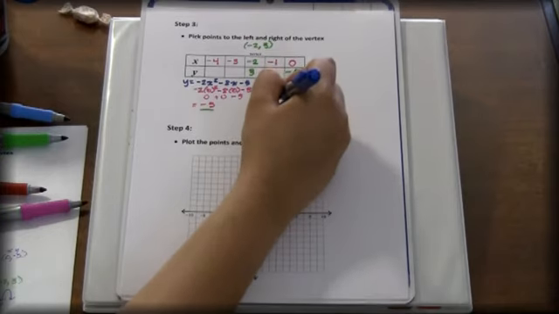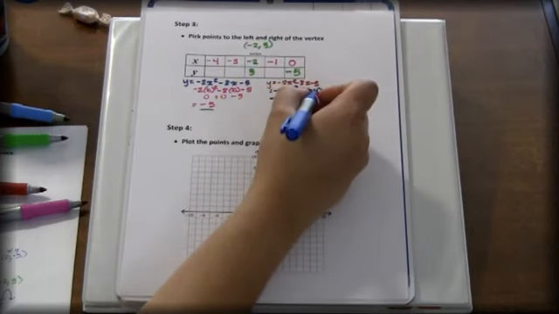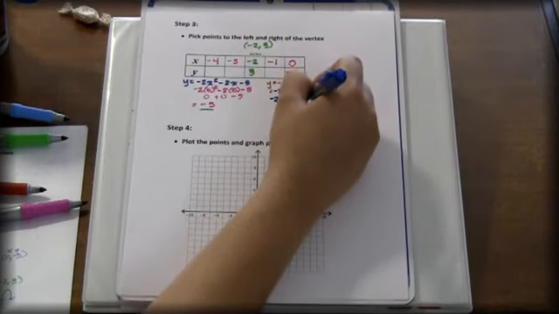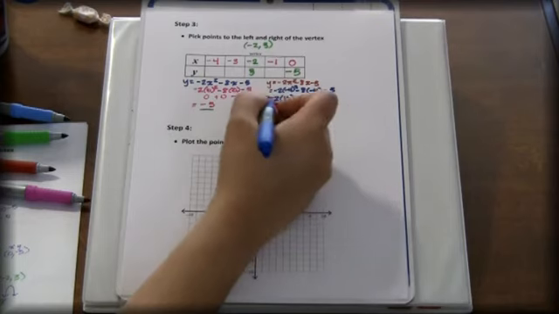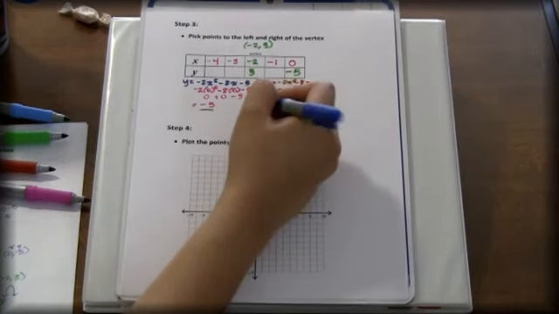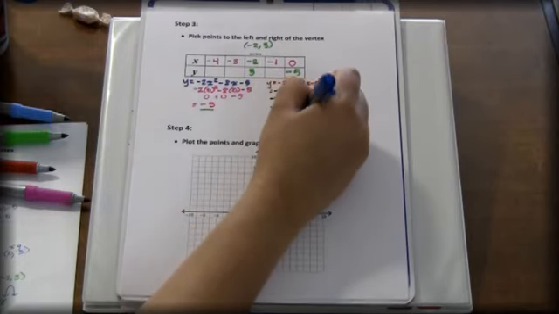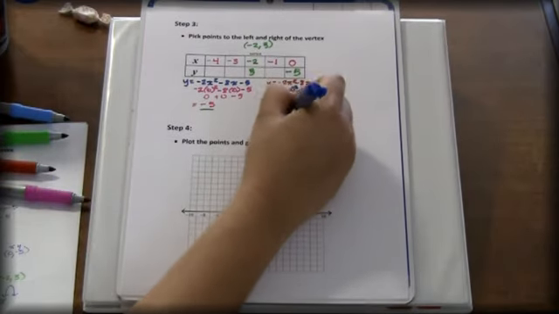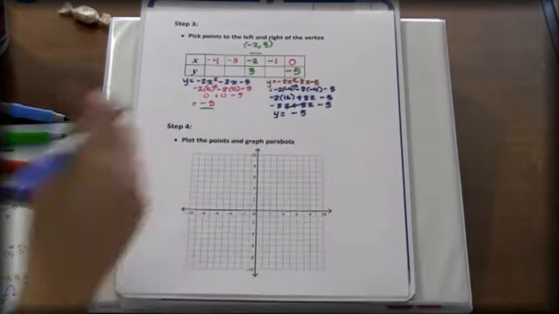-4 squared will give me 16. Can't forget my -2. -8 times -4 is positive 32, minus 5. -2 times 16 is -32, plus 32 minus 5. -32 plus 32 just cancels out, I get a 0. So my y value in this case is -5.